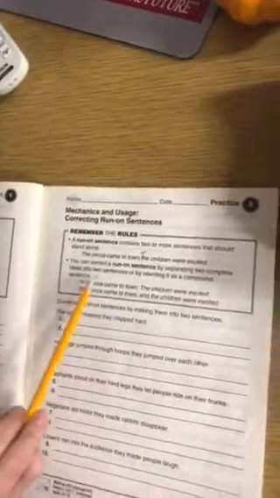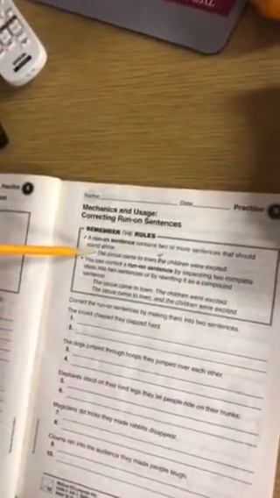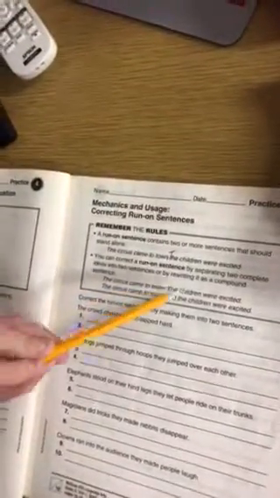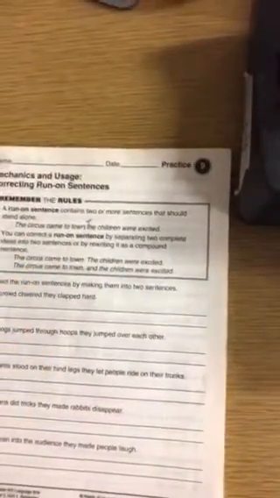You can correct a run-on sentence by separating the two complete ideas into two sentences, or by rewriting it as a compound sentence. So we just talked about writing that one sentence into two separate sentences. Just like this. The circus came to town, period. The children were excited, period. Another way that you could write that, oops, I'm sorry, my camera got a little sideways there, is the circus came to town, and, we use that comma, and the children were excited.